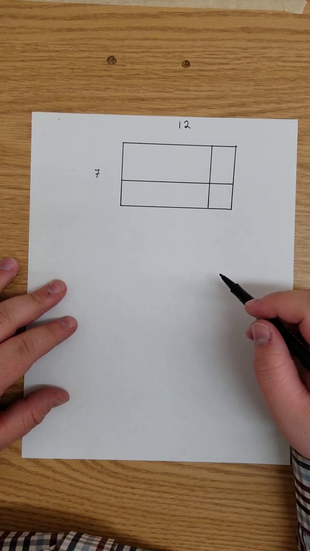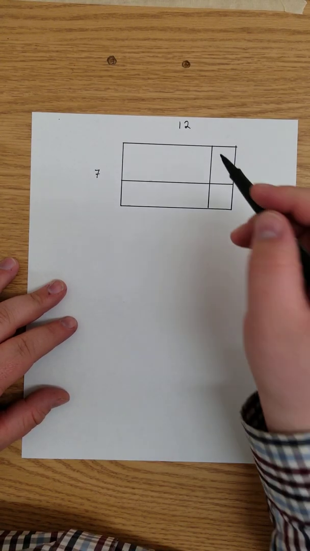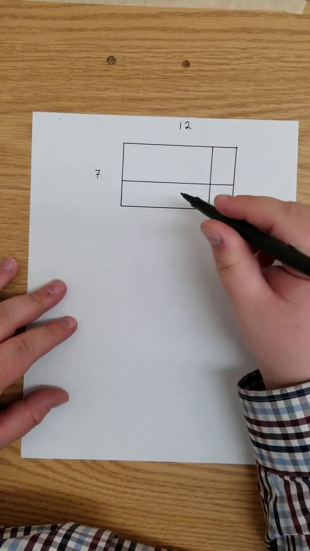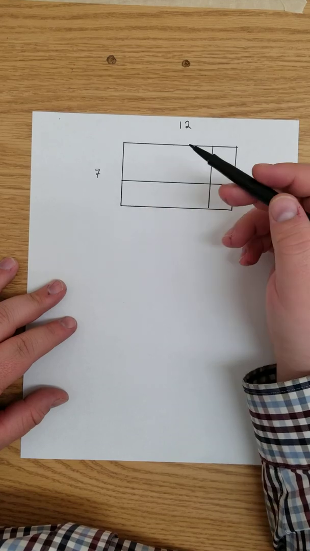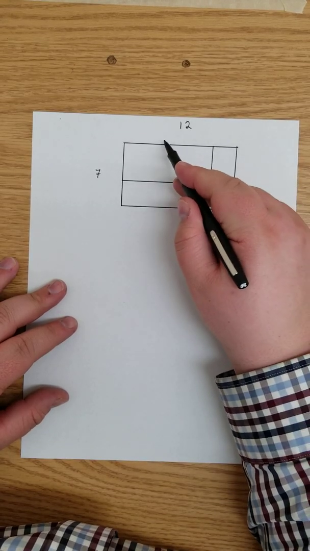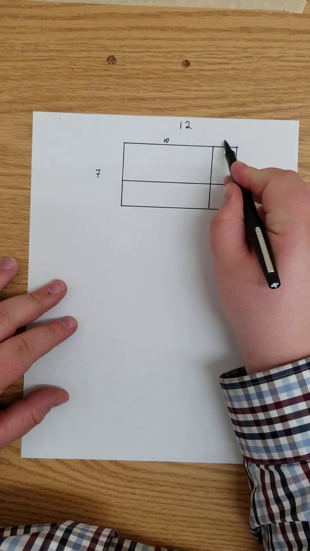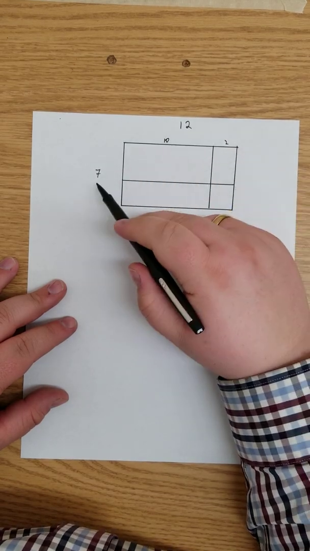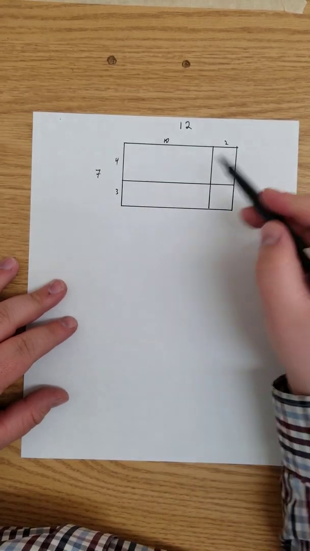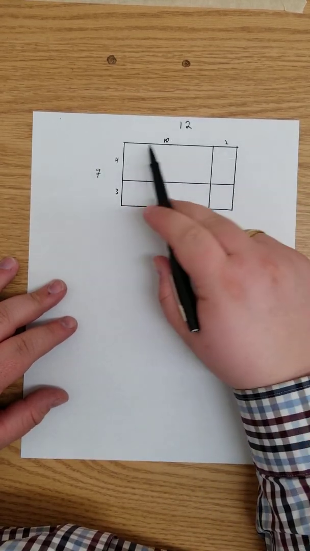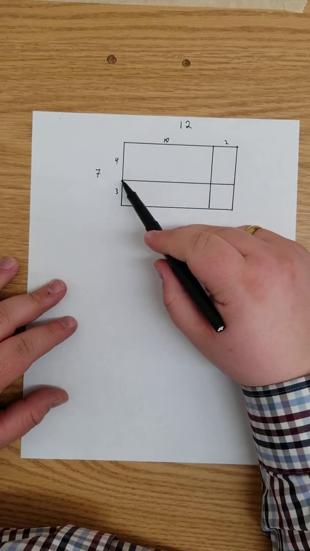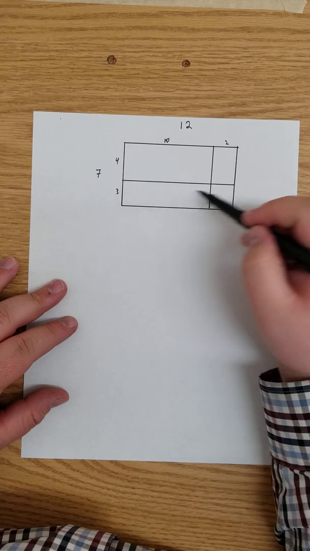But what we can do to make it simpler on ourselves is, well, it might not be simpler right now, but this is going to be helpful when we talk about variables and stuff. So let's say we break 12 up into 10 and 2, and we break 7 up into 4 and 3. Notice that the length of this is still 12 and the length of this is still 7. But what we've done is we've broken it up into sections.